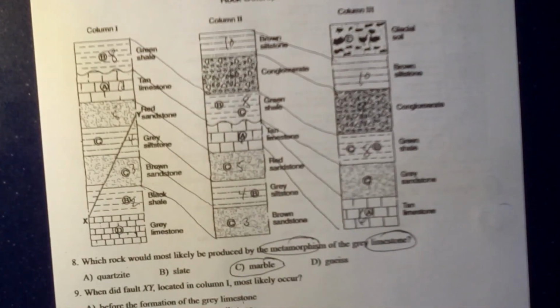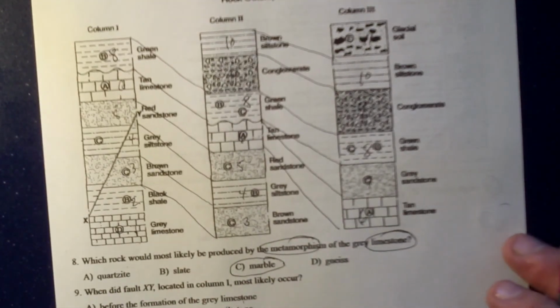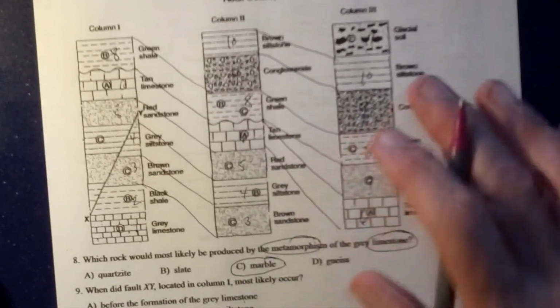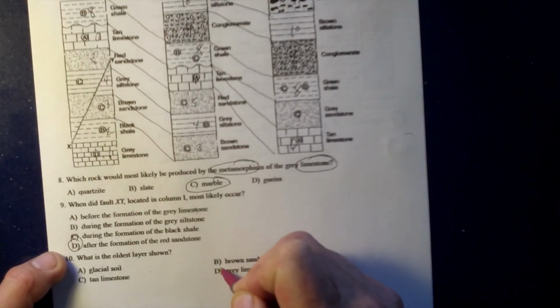What is the oldest layer? So which layer is found at the very bottom of all these? The first number on the list is that gray limestone right there. So that would be considered to be the oldest layer.